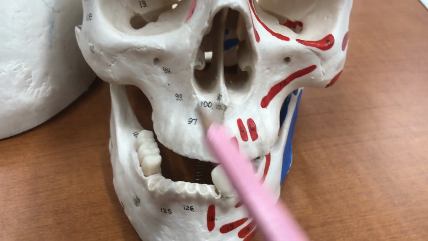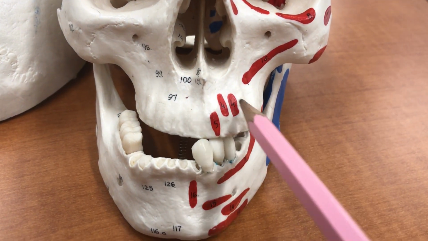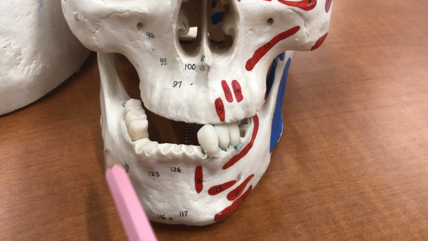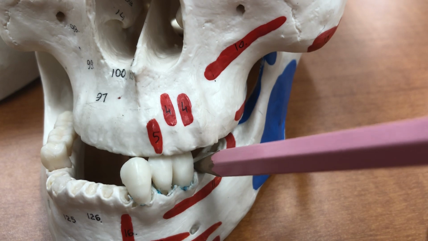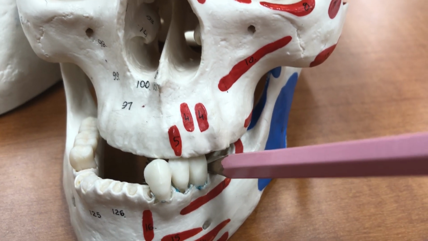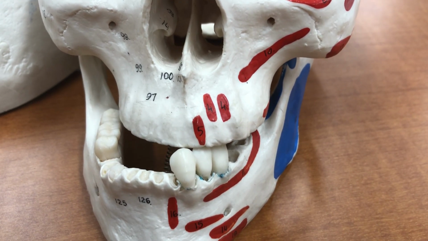Okay. This is your maxilla, and this is your mandible. The holes where your teeth go are the alveoli. Very important.